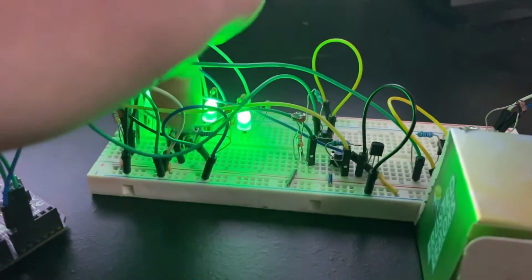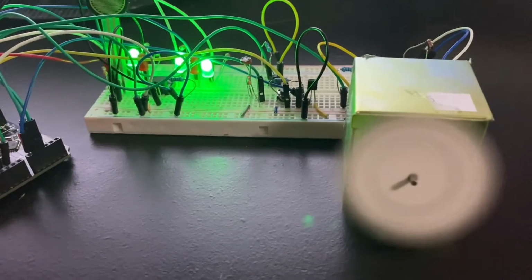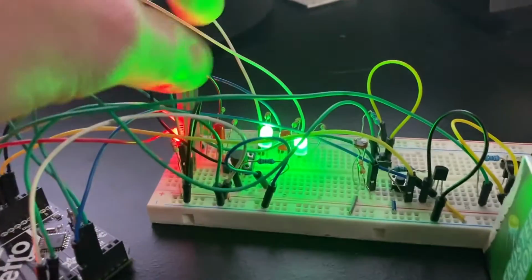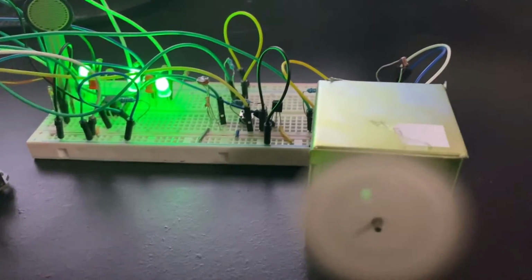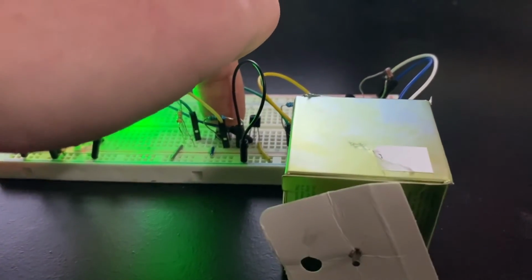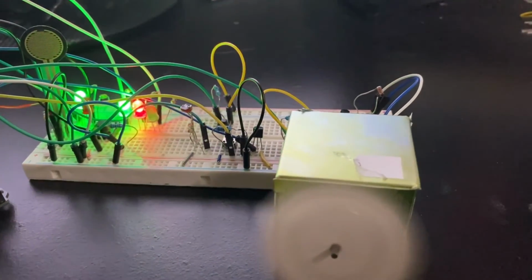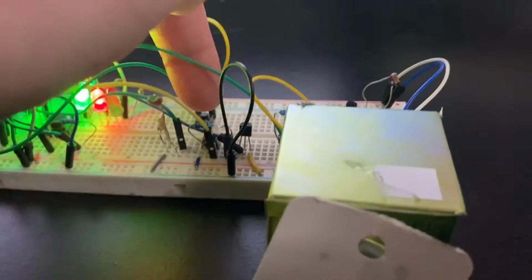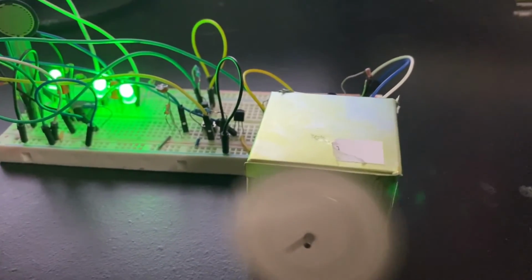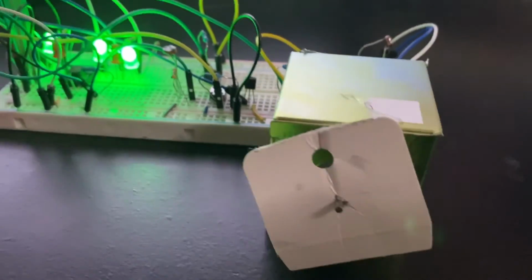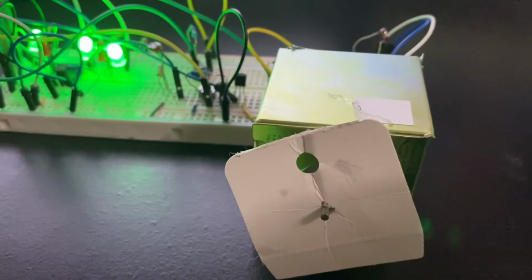We then start the process again with the press of the button. We take our pressure resistor value, we press our second button, which activates the photoresistor, and we press our third button, which activates the temperature sensor. Now I'll show you the code on my screen after.